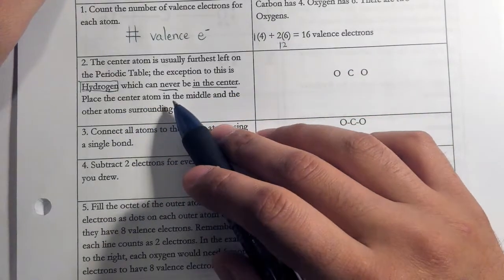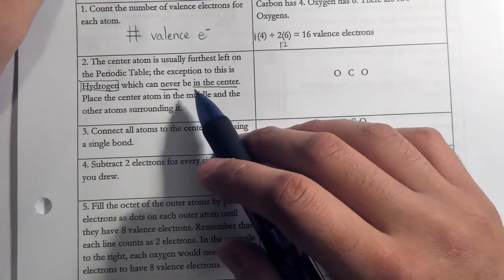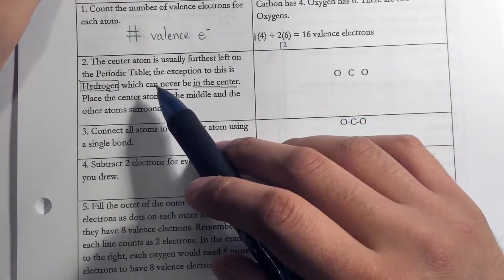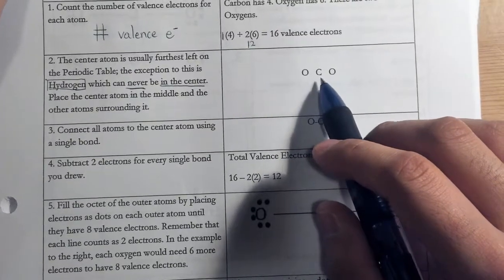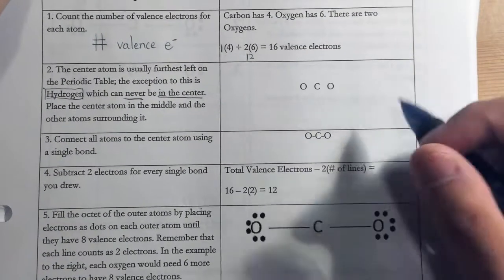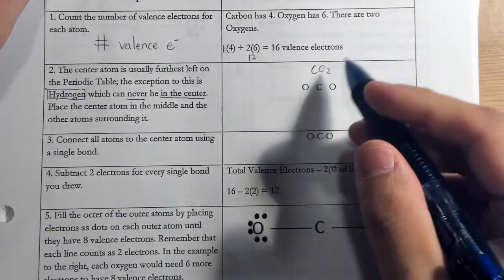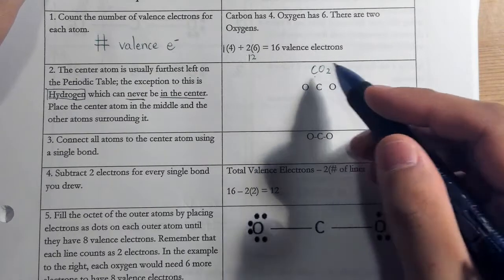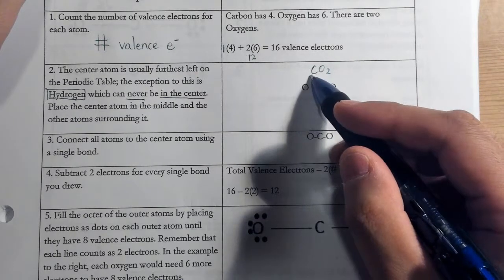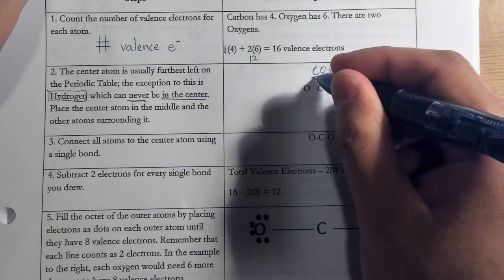Place the center atom in the middle and the other atoms surrounding it. Now if we go back to the example, there's CO2, so we put C in the middle. Why? Because most of the time, whatever element is in the front usually becomes the center atom.